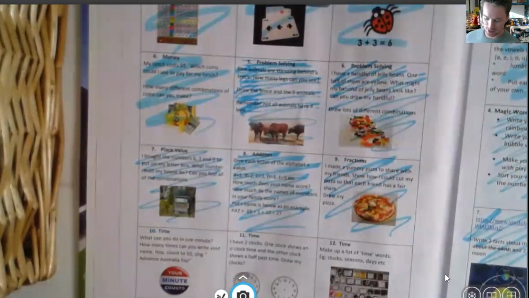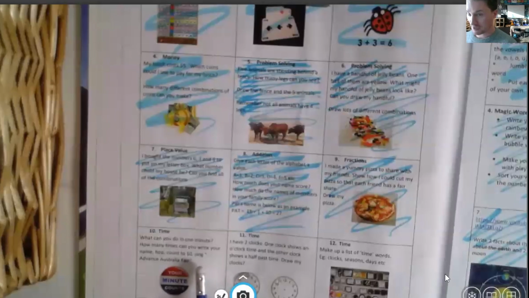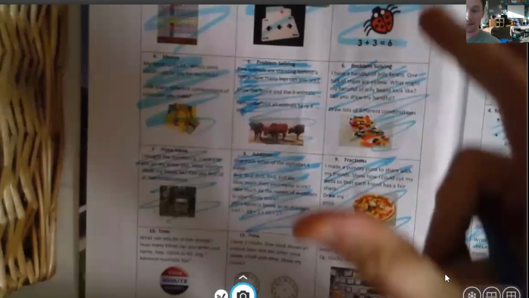So let me read it out to you. What can you do in 1 minute? How many times can you write your name? Hop. Count to 10. Count to 100. Can you count to 100 fast enough? Sing Advance Australia Fair. Maybe practice with Auslan, Advance Australia Fair. What is a minute? So really interesting. So that's what we're going to do today.